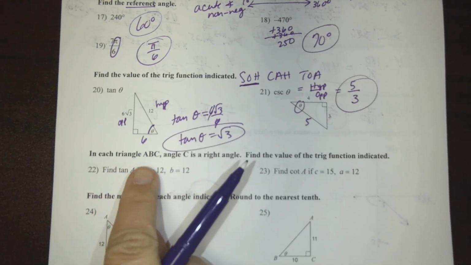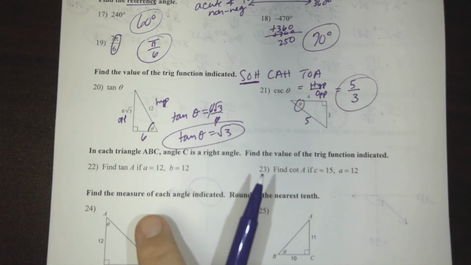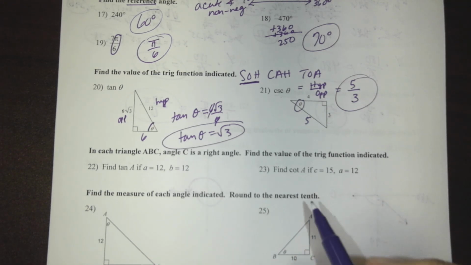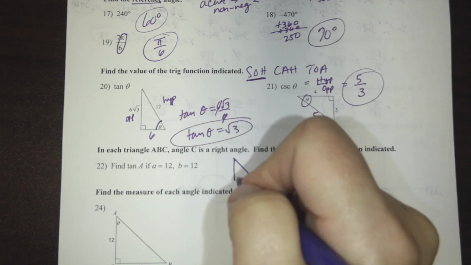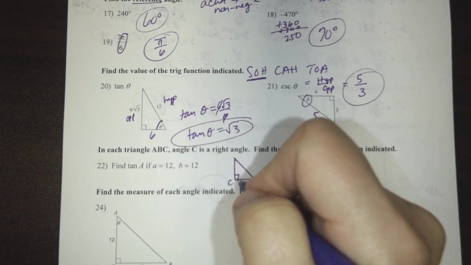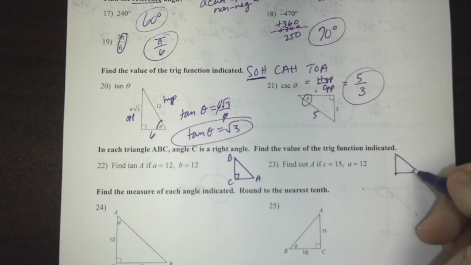All right, in each triangle ABC, angle C is the right angle. Find the value of the trig function. You've got to draw these. So we're going to draw a quick right triangle like this. We're going to put C as the right angle, and then A and B doesn't matter. And I'm going to do that for this one over here too.